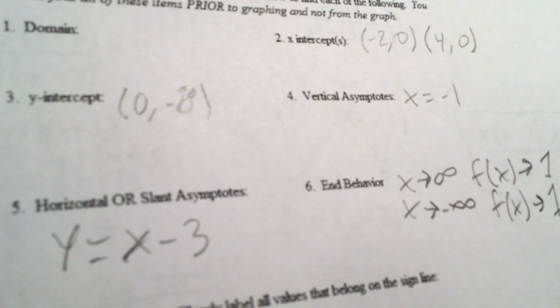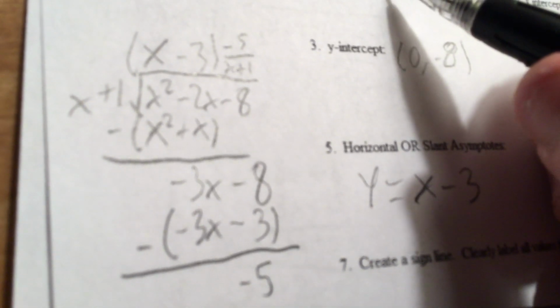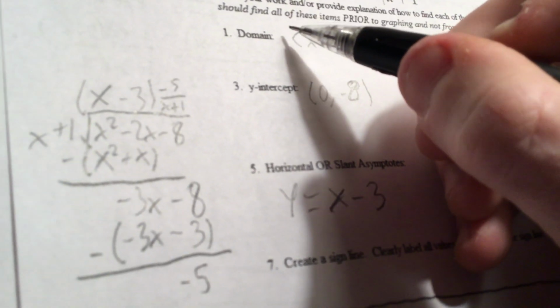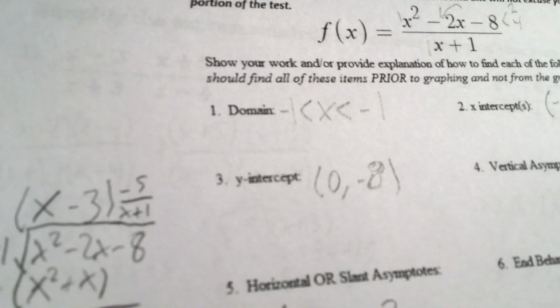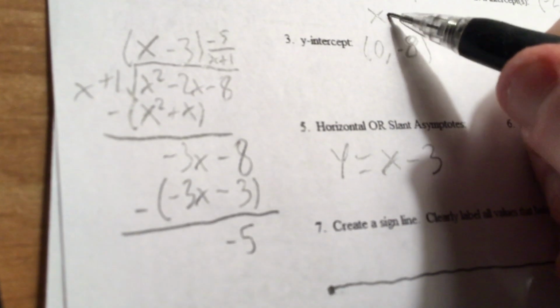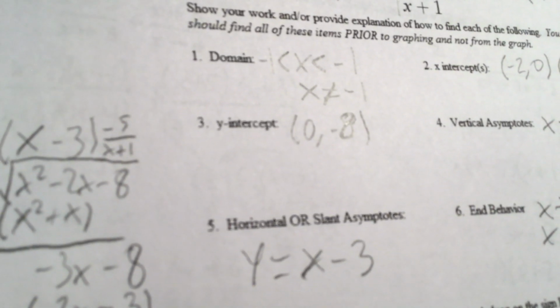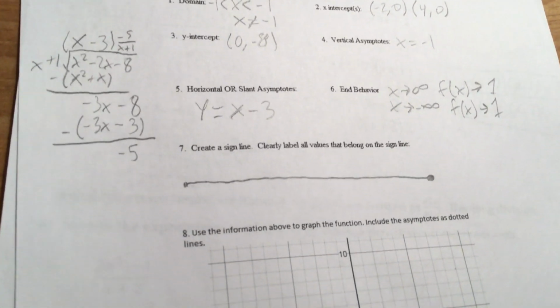Alright, and now that I know the vertical asymptote, that means that x will never touch -1. I can do the domain. So x is greater than -1 or less than -1 for the domain. But it's never equal to -1. So all real numbers except for -1. Okay, looking good so far.